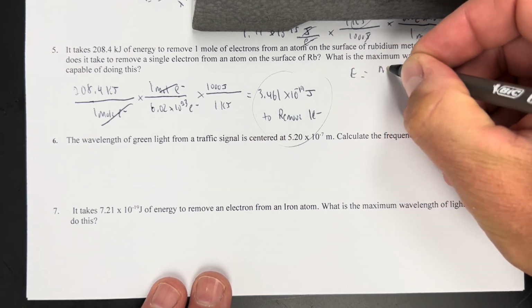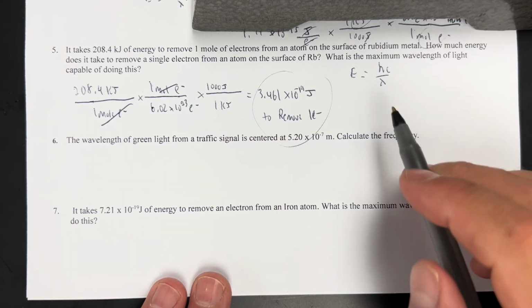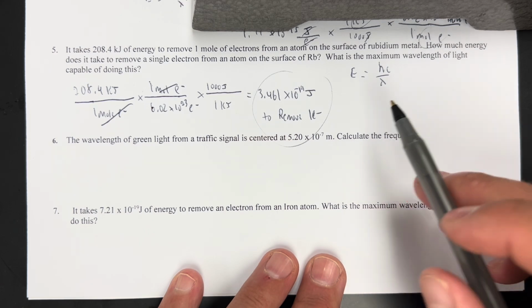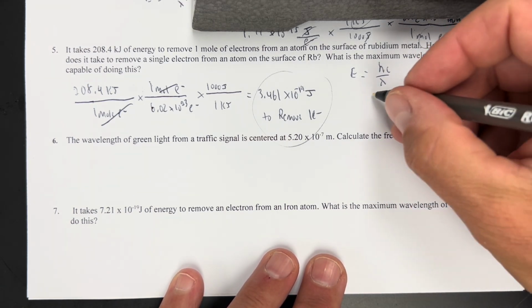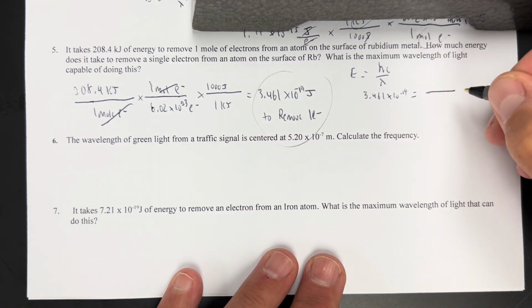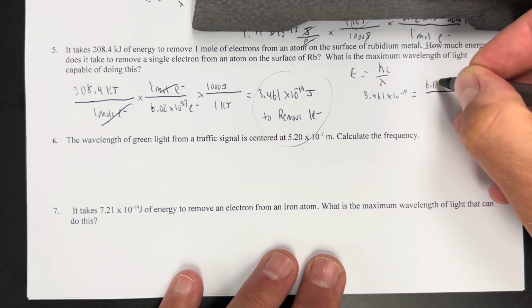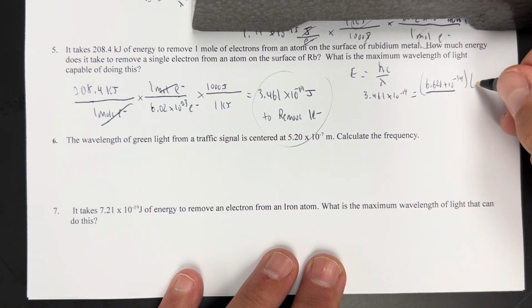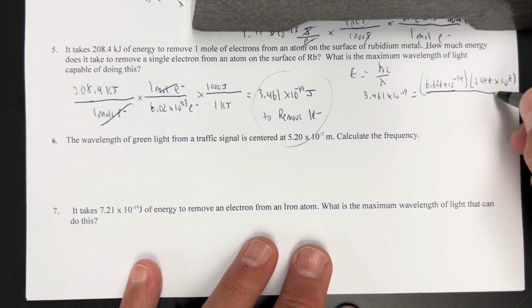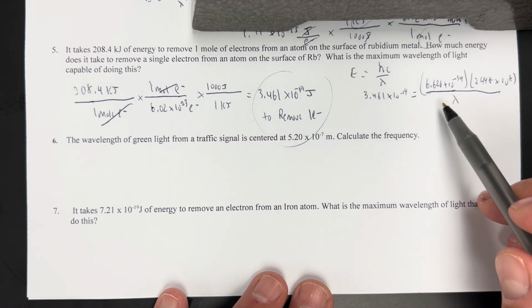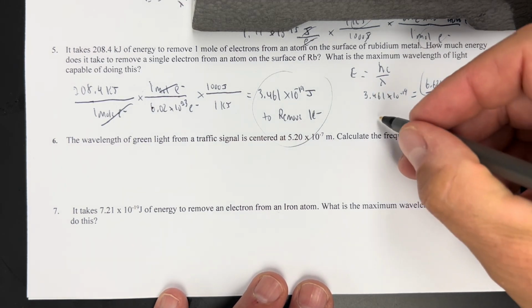The wavelength of light then, that would be capable of that, we can go here and solve for wavelength. Remember, these two are constants. So we can plug this energy in out in front: 3.461 times 10 to the negative 19th joules. It doesn't need to be in joules because Planck's constant is in joules: 6.626 times 10 to the negative 34th times the speed of light, 2.998, or you can probably just do 3 times 10 to the 8th, all over that. To get an answer to this, I would cross multiply and divide. So you're going to multiply these two, divide by that.